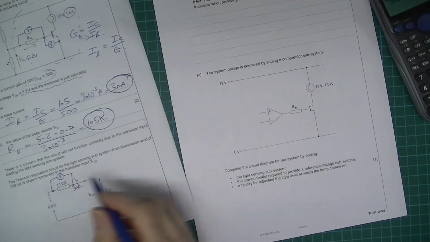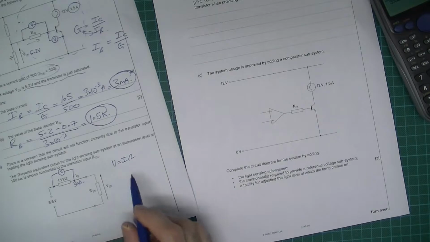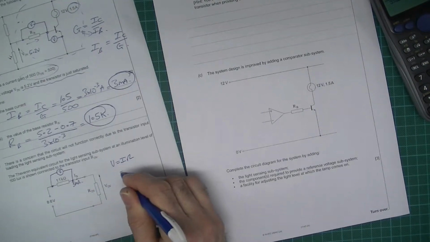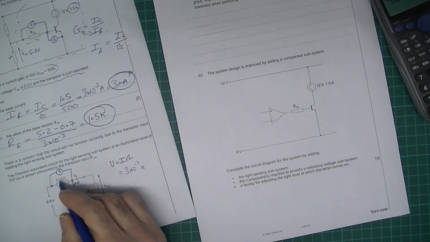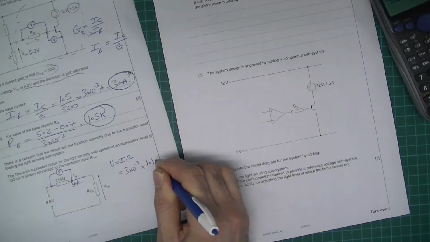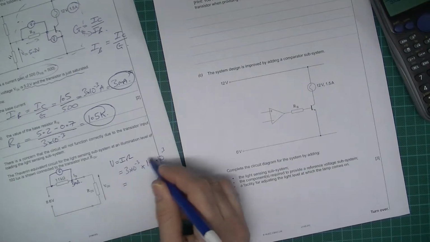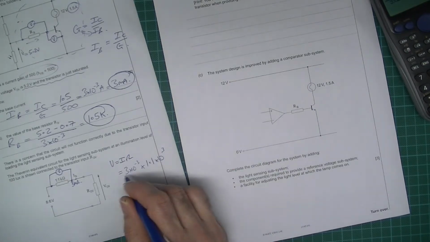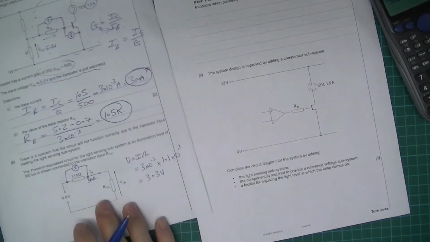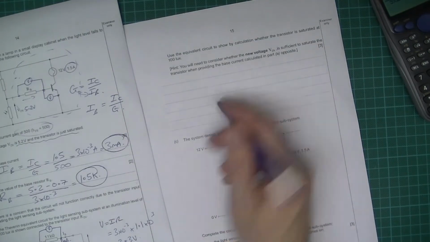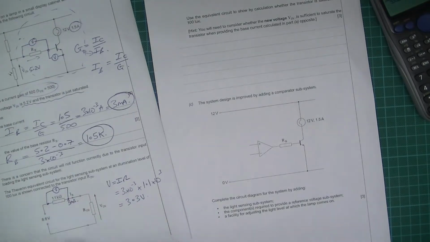Because E equals IR, and you know the current is 3 milliamps, that's 3 times 10 to the minus 3. You know the resistance, which is 1.1 times 10 to the 3. You can cancel out the times 10 to the minus 3 and times 10 to the 3, so the voltage is 3.3 volts there. By the way, these calculations will probably be better shown up there. So the voltage drop here is going to be 3.3 volts.